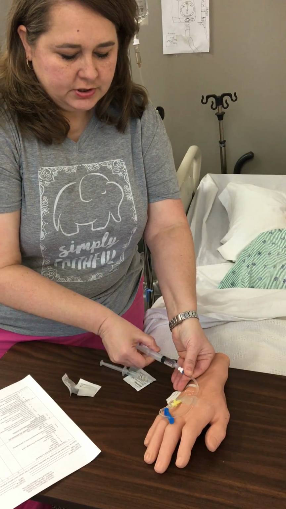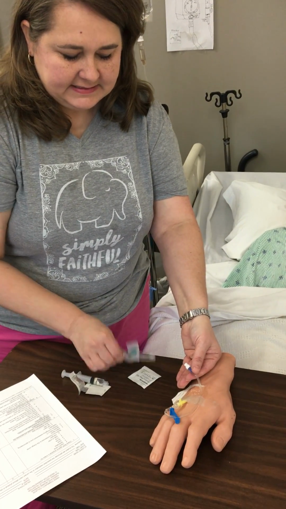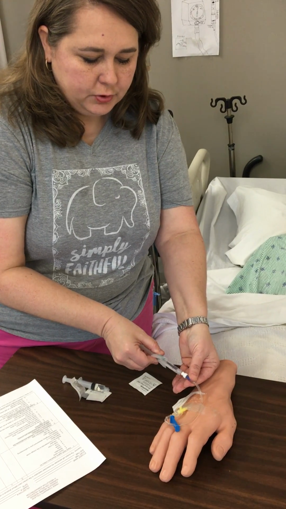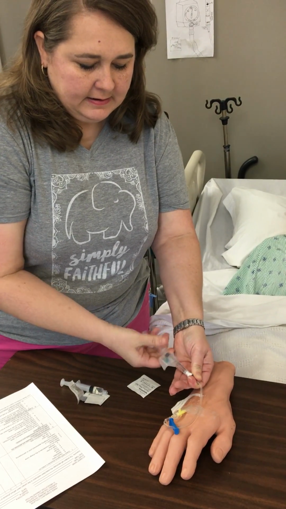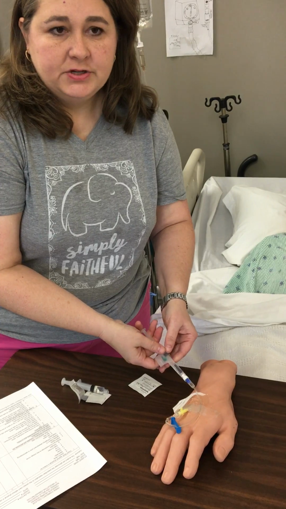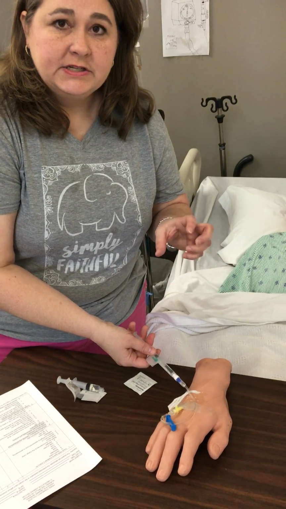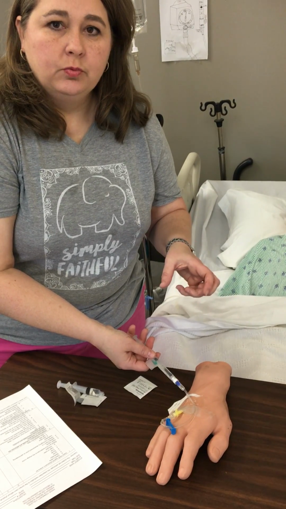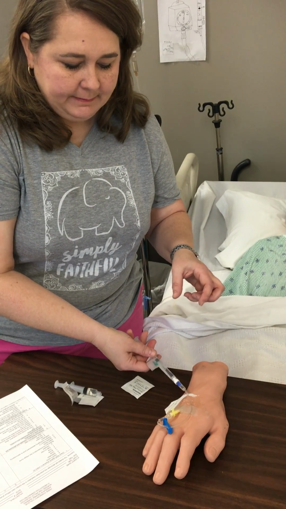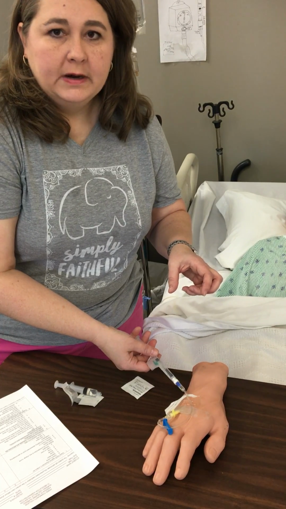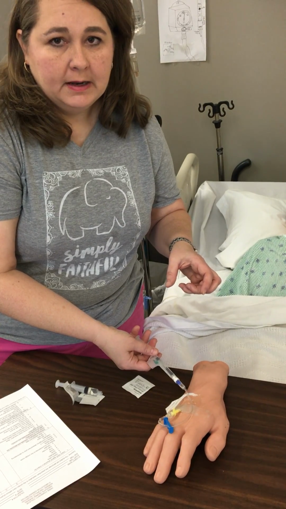remove my syringe, and at this time I'm going to push my medication at the correct rate of administration as identified in my drug handbook. You need to state ahead of time what your rate of administration is going to be, and I'm going to administer 1.5 milliliters over 1 minute.